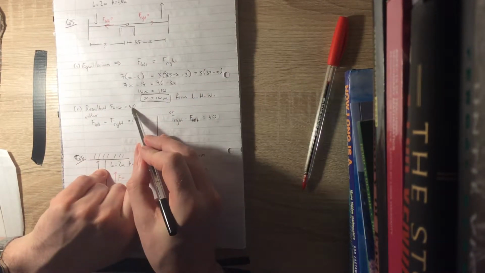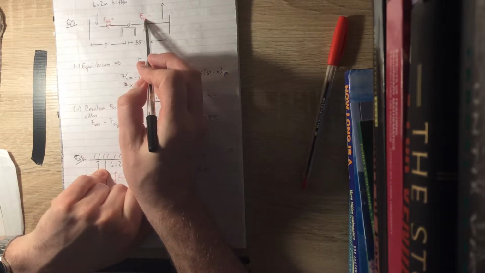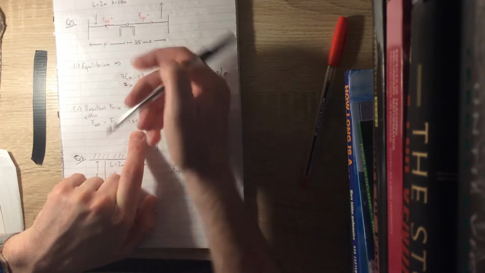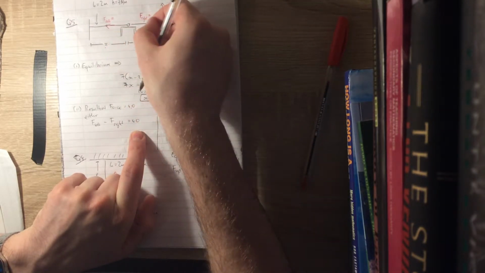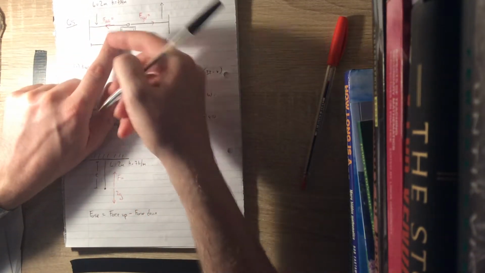When is the resultant force 40? Well, there's two positions. Either force to the left minus force to the right has to be 40. So you've got a bigger force acting to the left because you've stretched it this way, and this spring is now more stretched. It's going to be trying to pull it back.